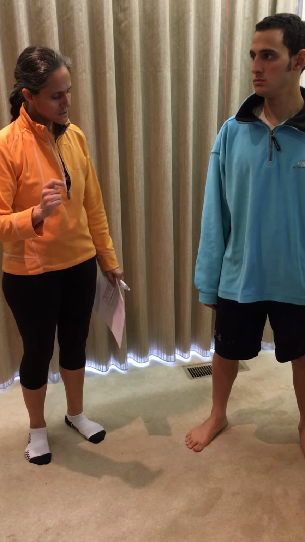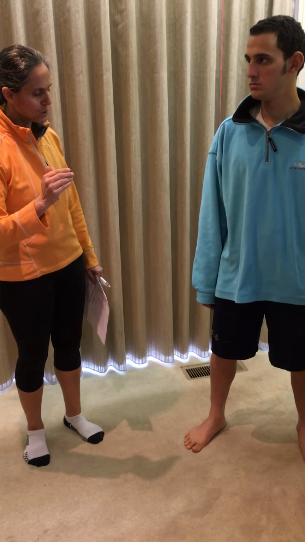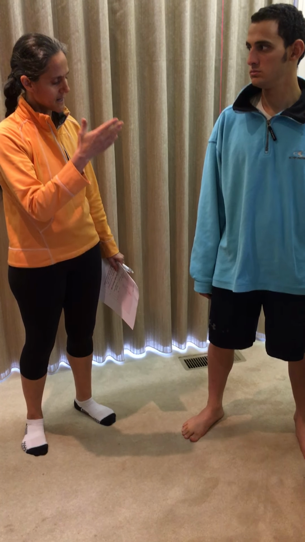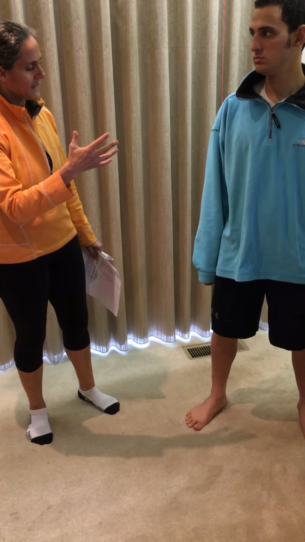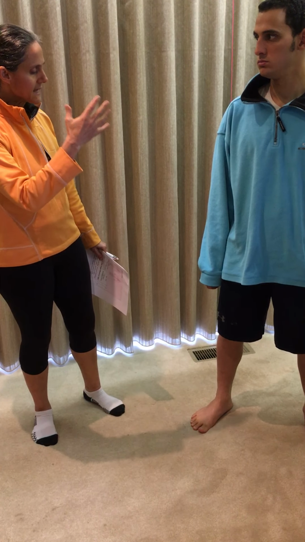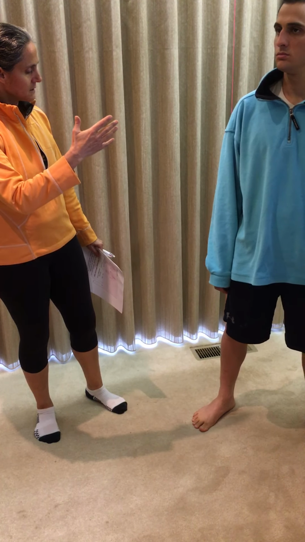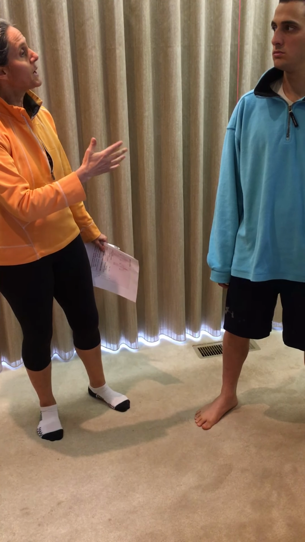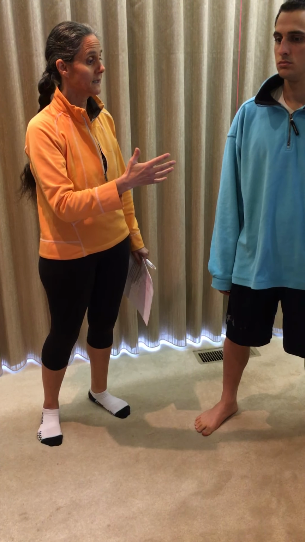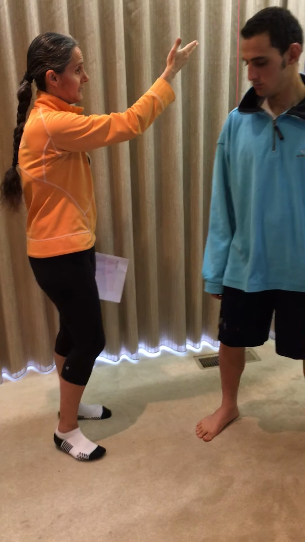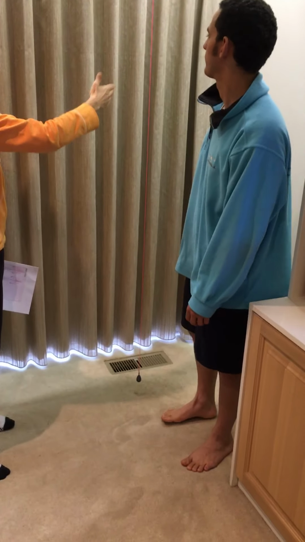It's important to note that we should look at the body through the myofascial lines from an integrating aspect, where if something is happening in one part of the body, it actually affects all the rest. We have a plumb line here to represent gravity.